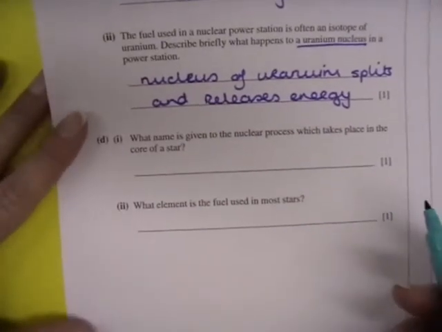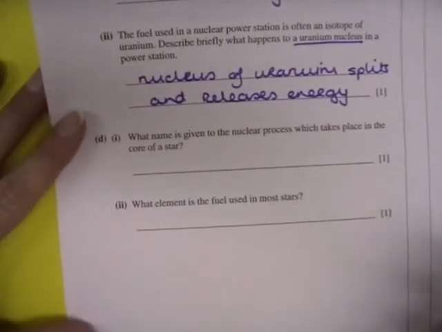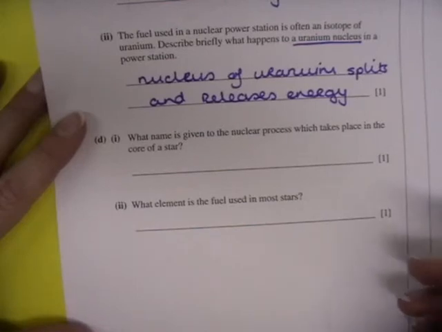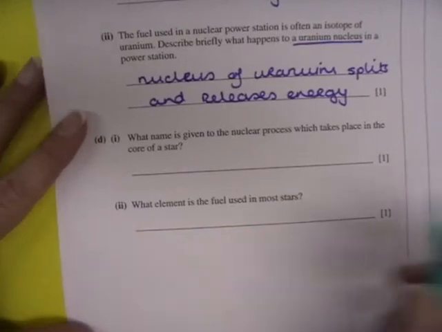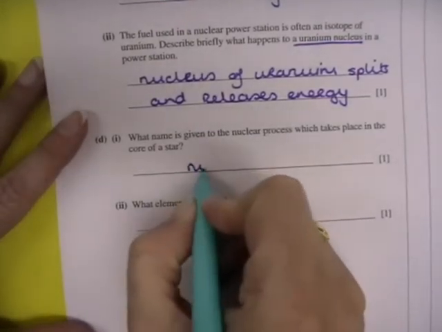D. What name is given to the nuclear process which takes place in the core of a star? And remembering that a star is similar to the same process what happens in our sun. Nuclear fusion.